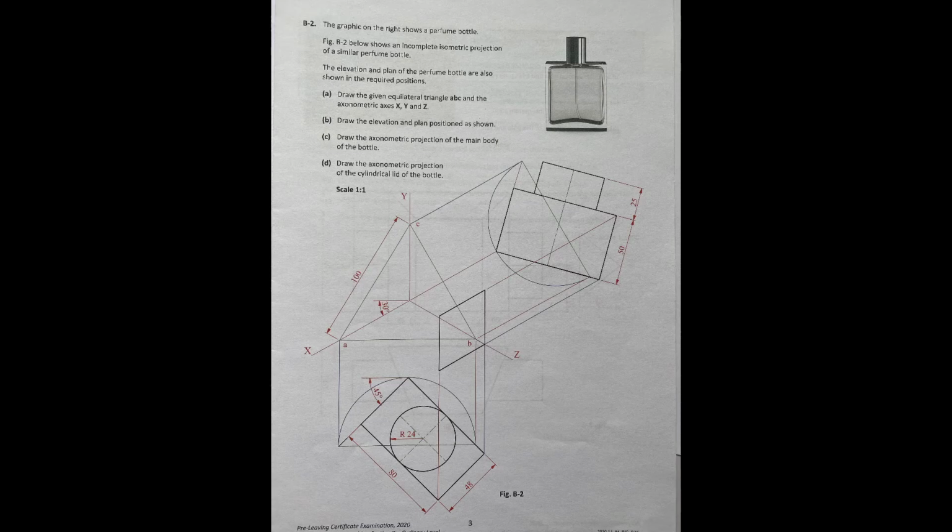Part A is to draw the given equilateral triangle ABC and the axonometric axis X, Y, and Z. Part B, draw the elevation and plan positioned as shown. Part C, draw the axonometric projections of the main body of the bottle. And Part D, draw the axonometric projection of the cylindrical lid of the bottle. This scale is 1:1.